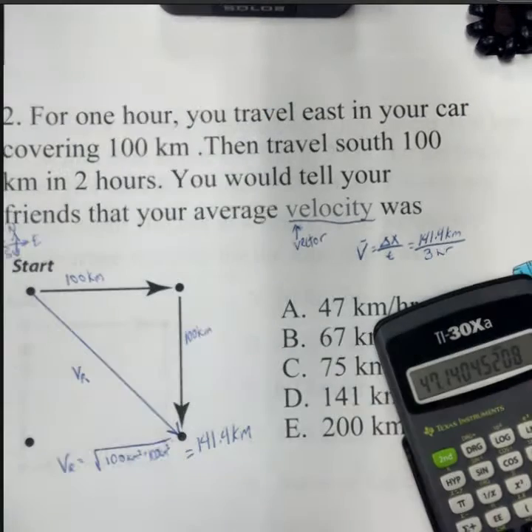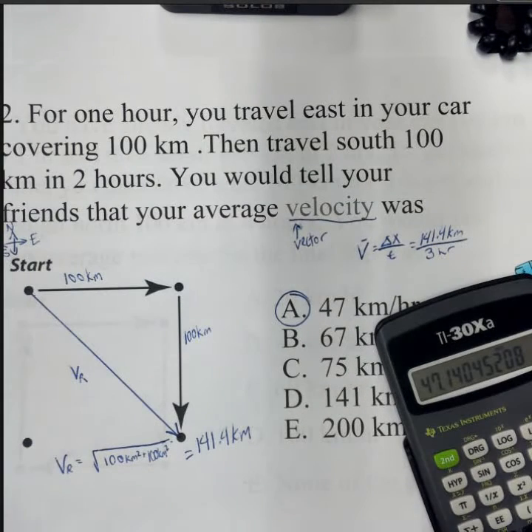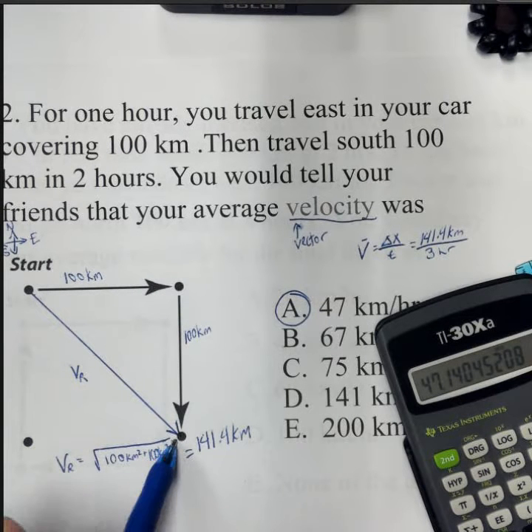Alright, and then we have 47 kilometers per hour, where we don't cut off our significant figures at the end until we've come to our final answer. So we had to find the vector displacement using our vector addition technique to do this problem.